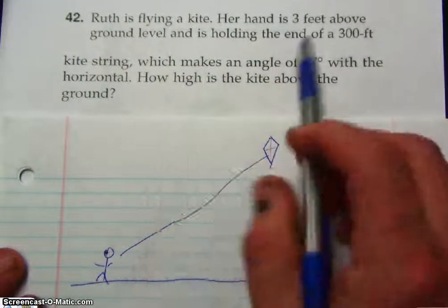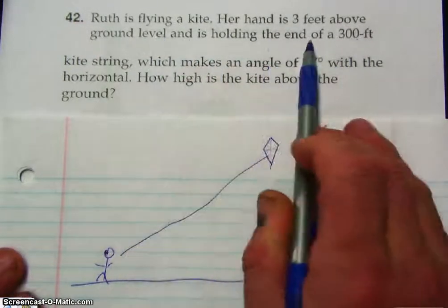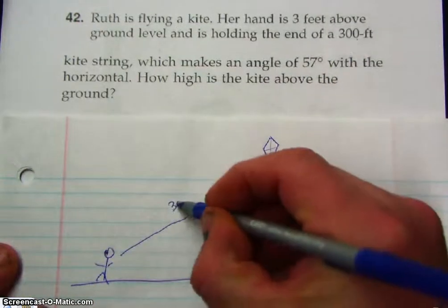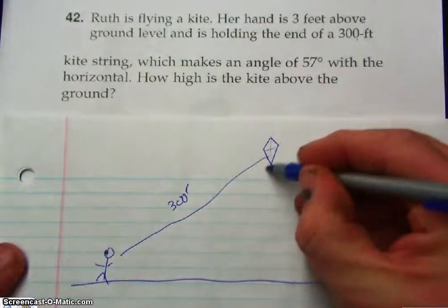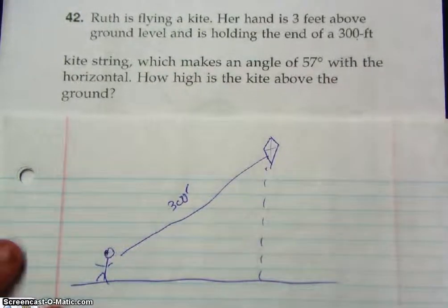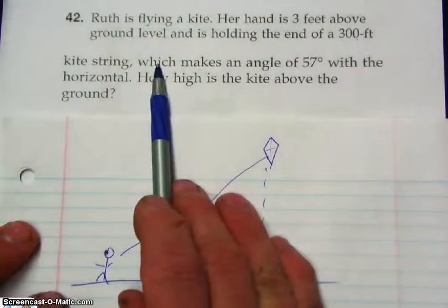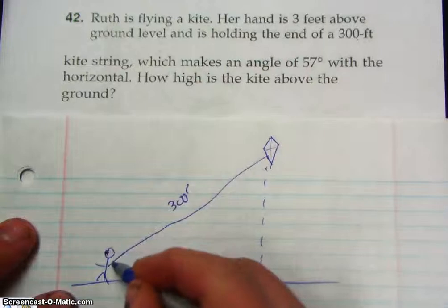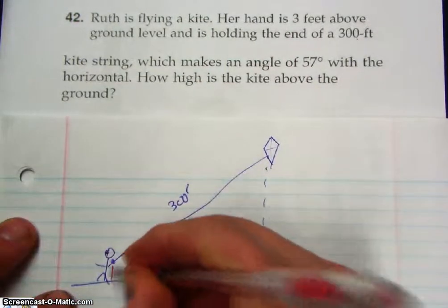So she's holding the end of a 300-foot kite string. So this right here is 300 feet. This right here is height to the ground. Her hand is 3 feet above the ground, so this right here is 3 feet.